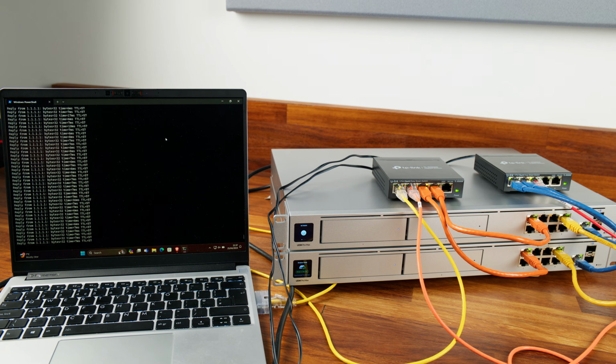So what I'll now do is just kill power to the top UDM, just completely unexpectedly kill power to it, and let's watch what happens. And what you want to see here is how long the internet connection actually goes out for. So let's do it. There we go, I've killed power. As you can see, pings have stopped going through. We're now getting some timeouts coming through.